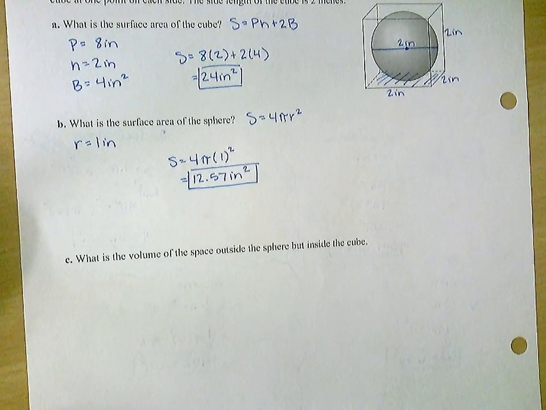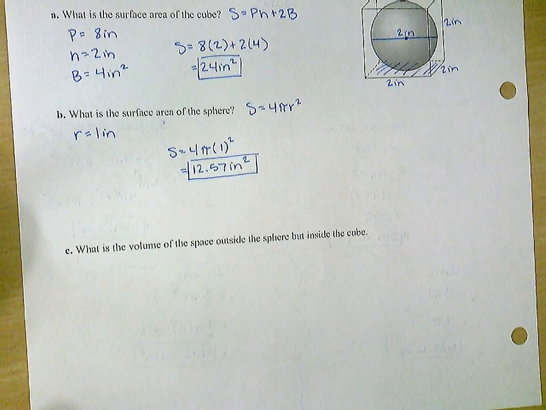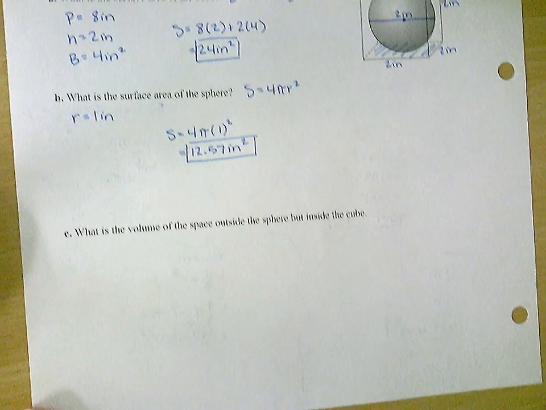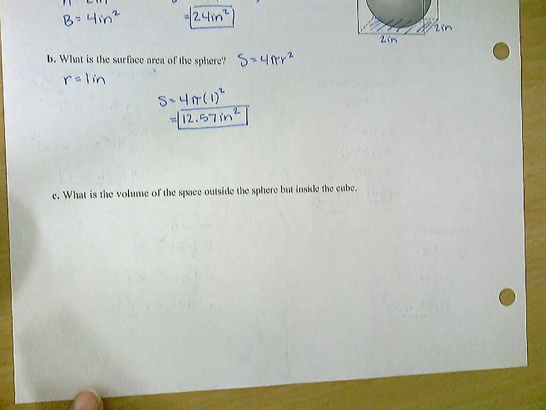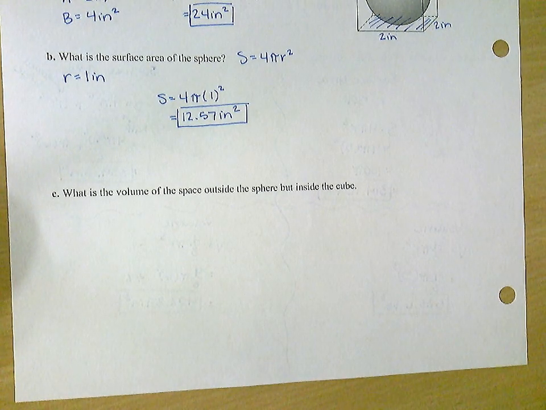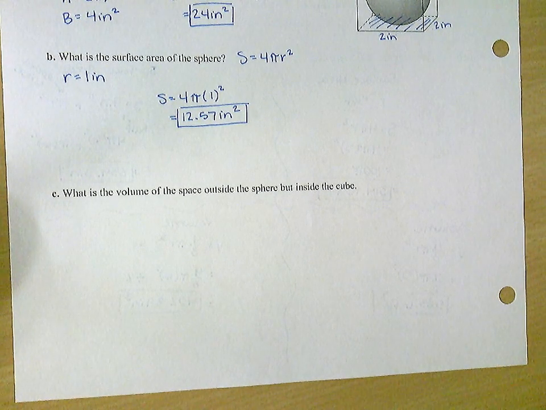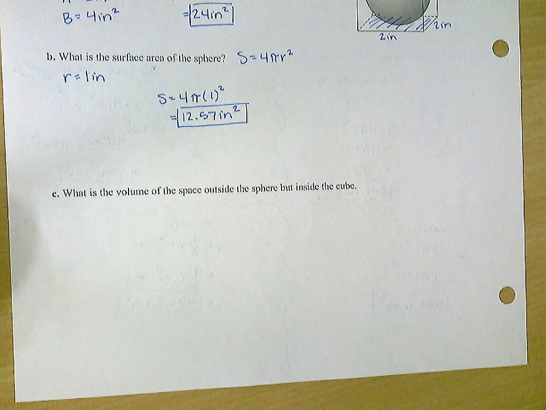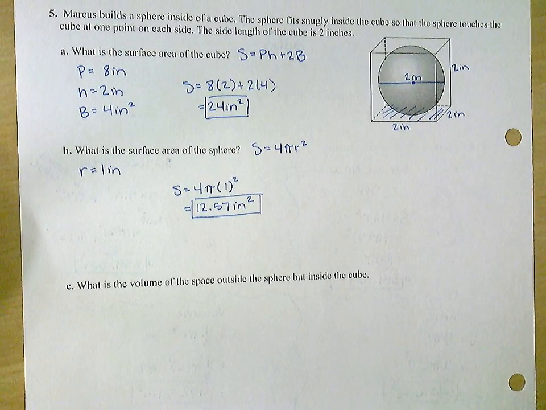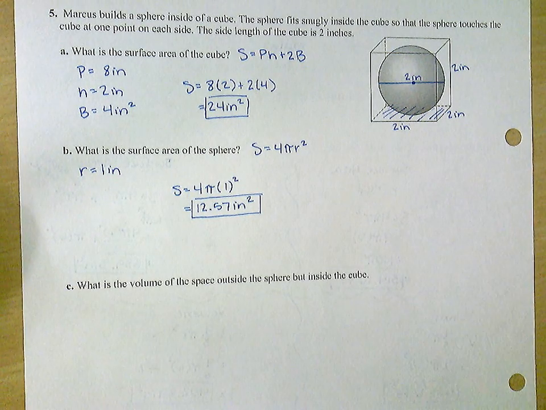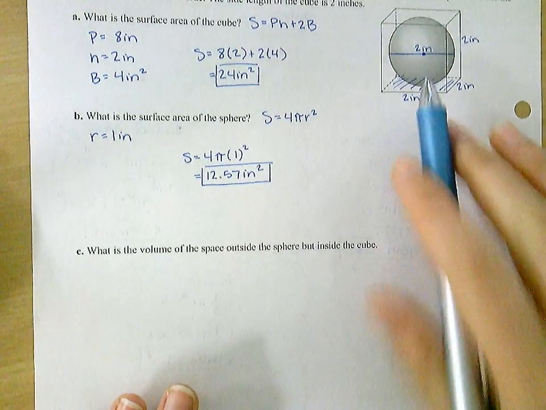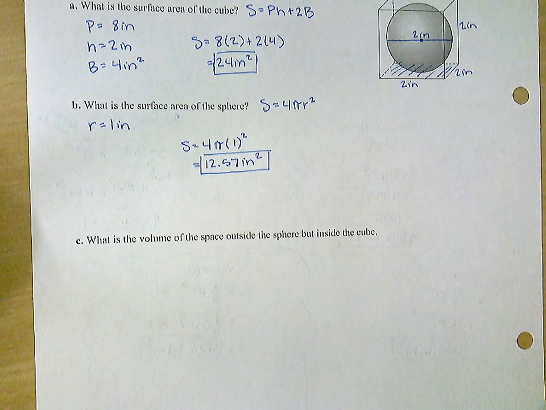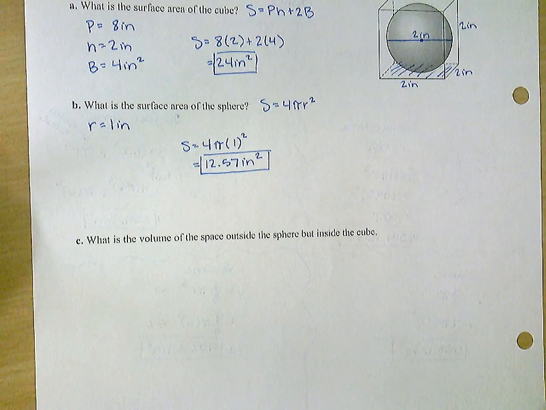All right. Last problem. Quiet, please. What is the volume of the space outside the sphere but inside the cube? Okay, so they're talking about that white space. Volume. Those were both surface areas. So volume. That means we want to subtract the volume of the sphere from the volume of the cube.